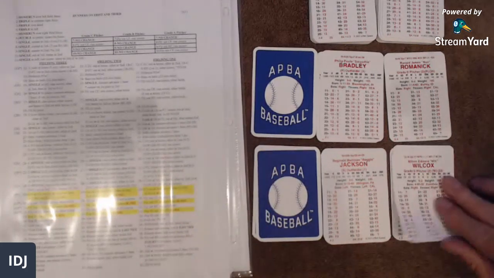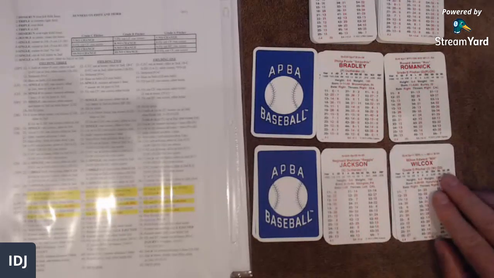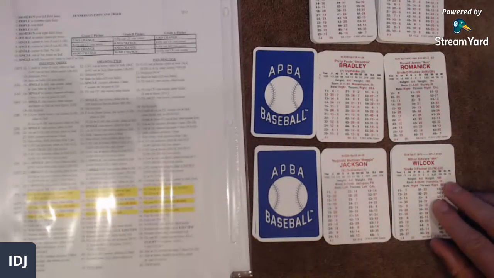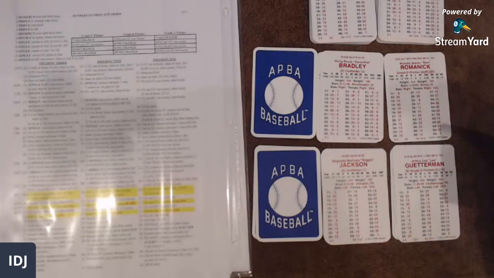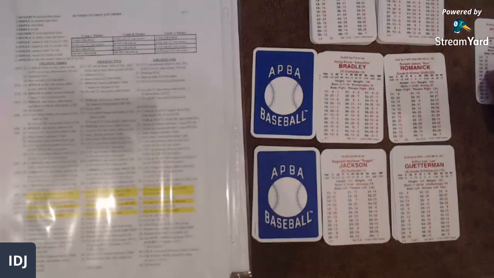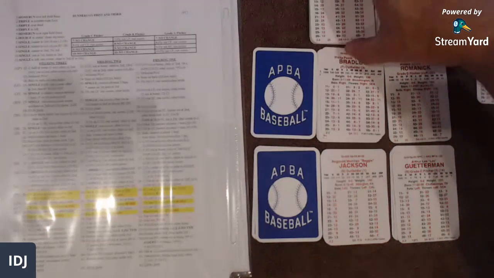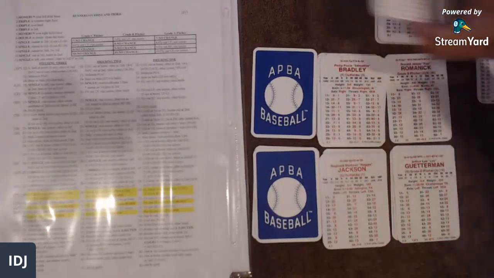Do we want him to face off against Reginald Jackson? And we could have been in, oh my gosh, we are going to make a pitching change. And Wilcox will be done. He doesn't go very long.